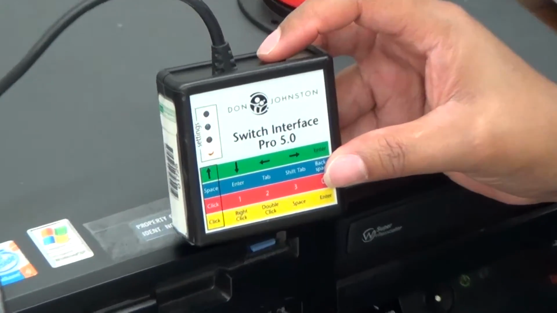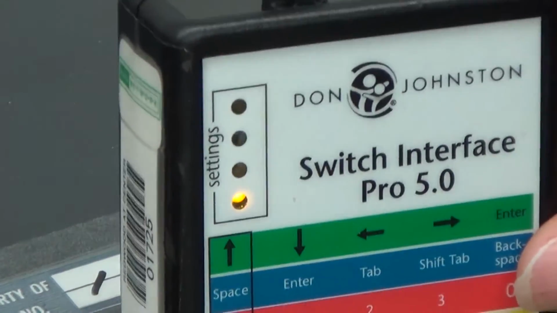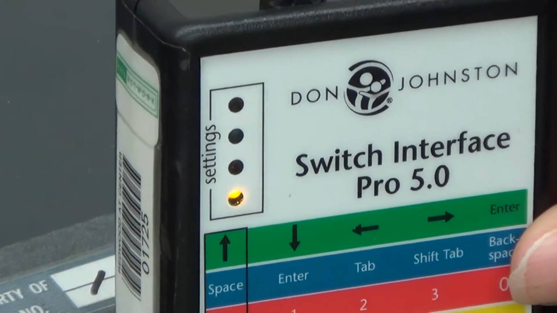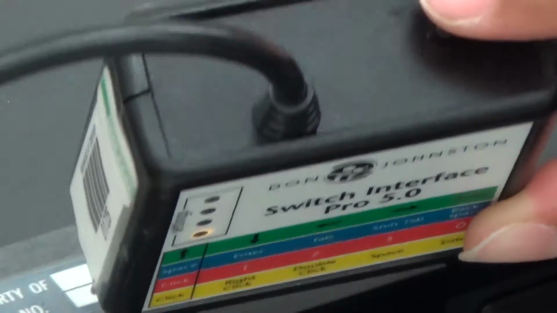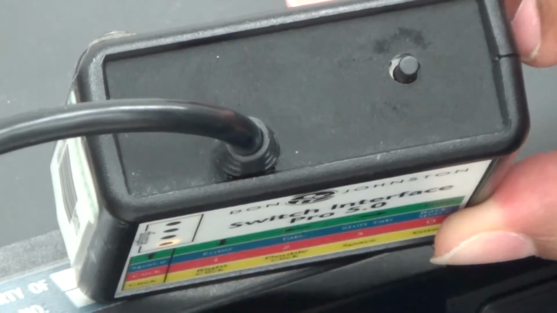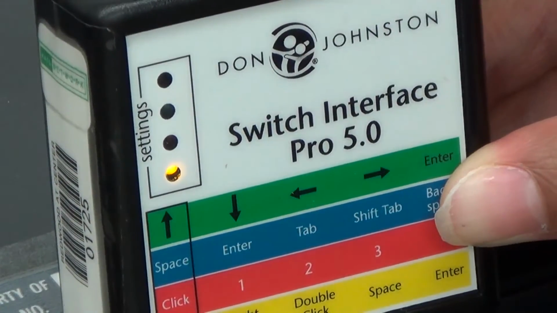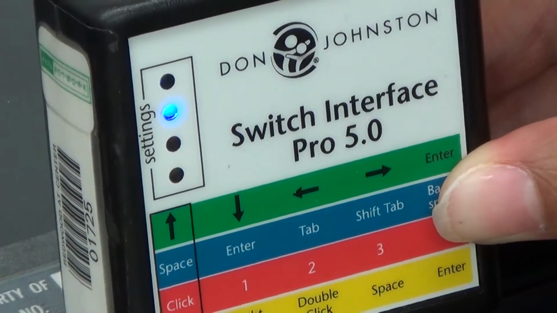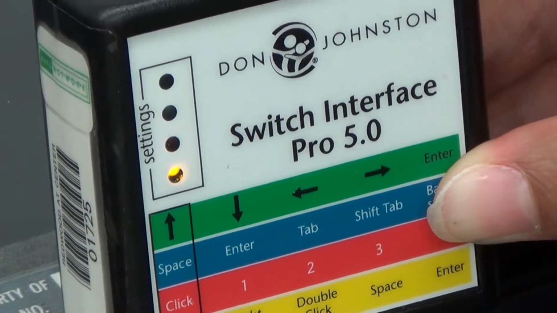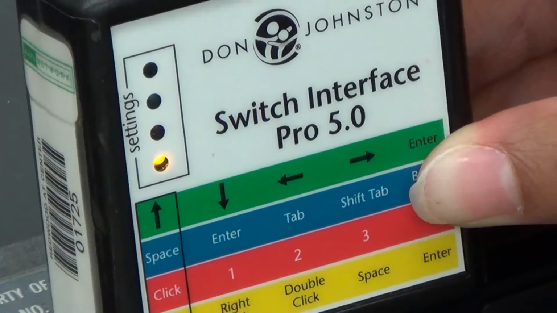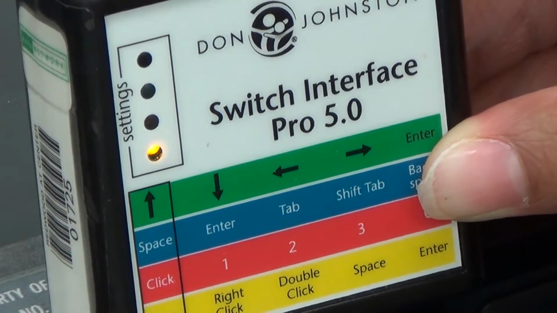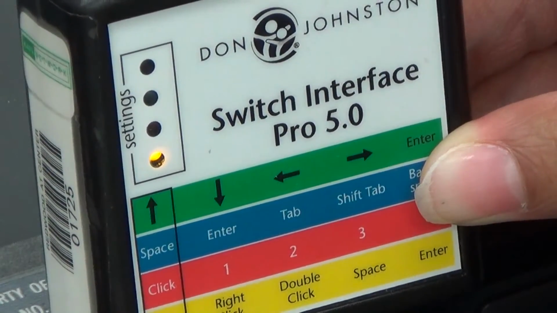You'll see as you plug in the interface that it begins to light up. Right now, the yellow light is on. On the back of the device, you'll see a button that allows you to switch lights. As I hit that button, we'll change to green, blue, red, and back to yellow. You'll notice that those colors correspond to the rows with the items that we might want to use our switch for.